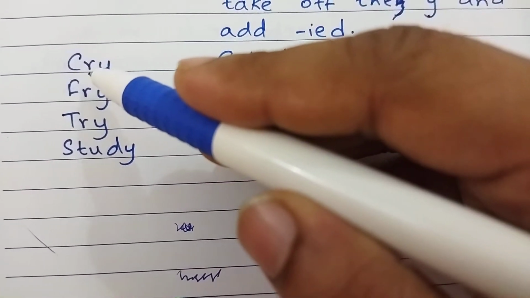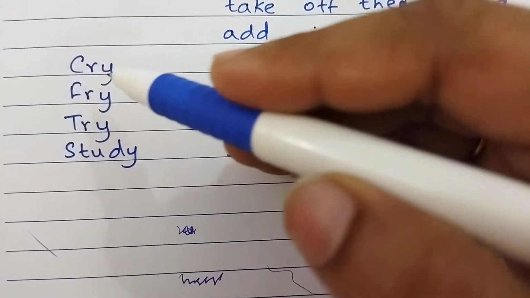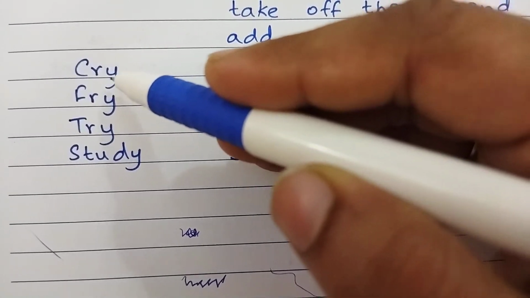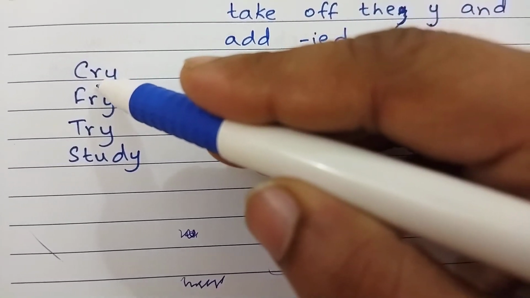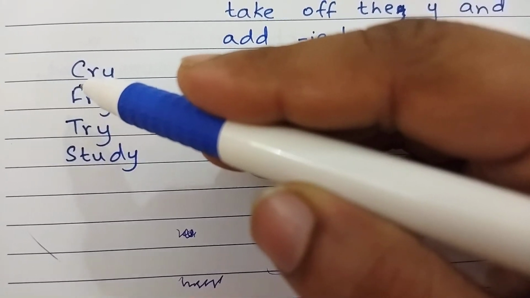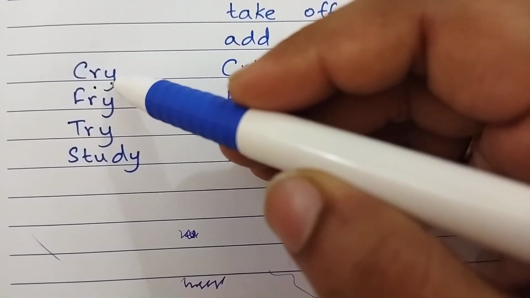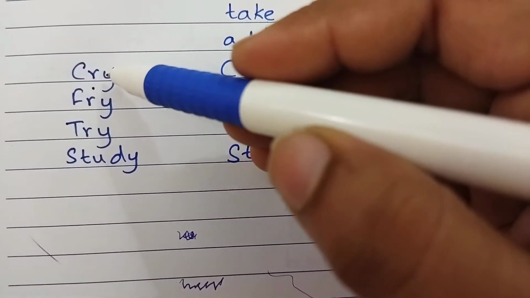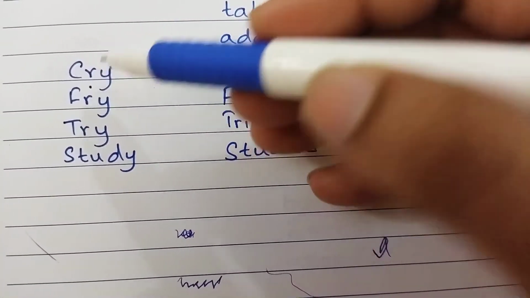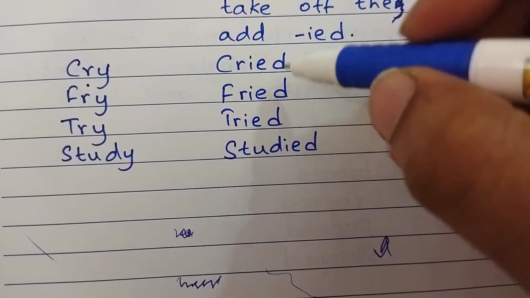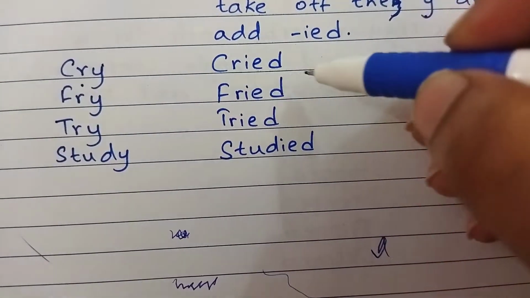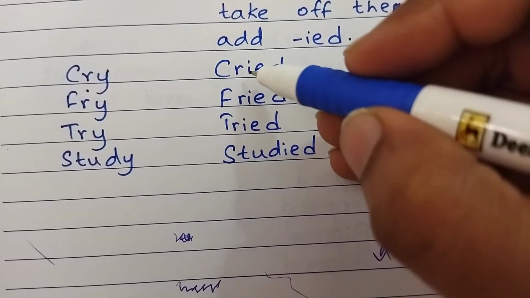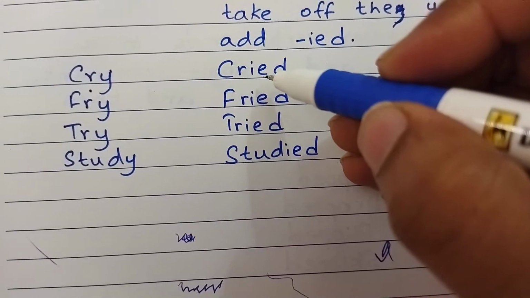If there is a consonant at the end of a word followed by a Y, that is, if at the end of a verb there is a consonant with a Y, what we need to do is remove this Y, put I in place of it, and then add ed. For example, cry, cried. We removed Y after this R, we added I after it, and then we added ed.